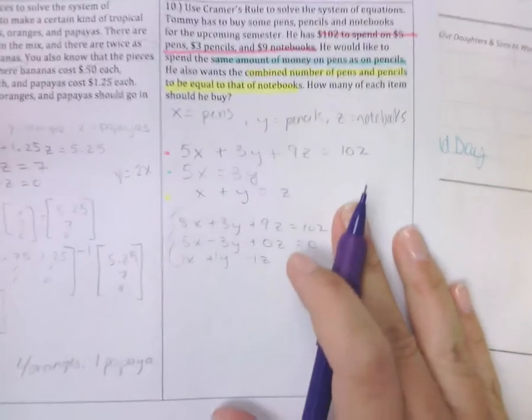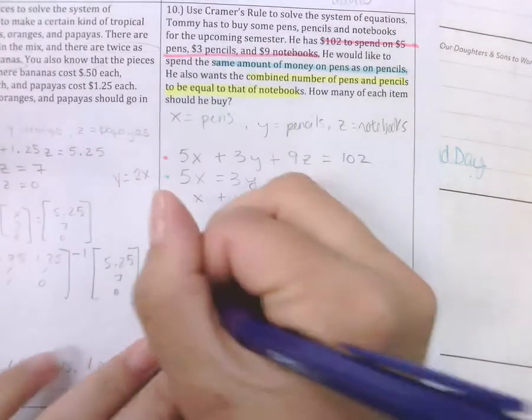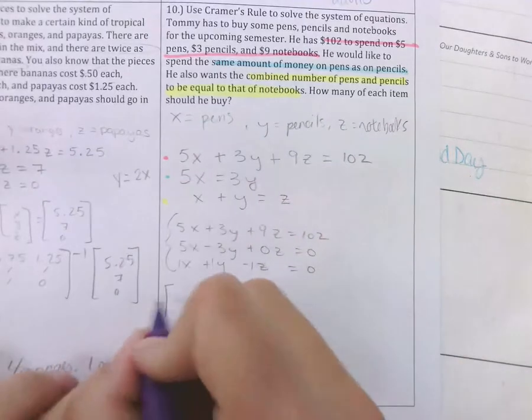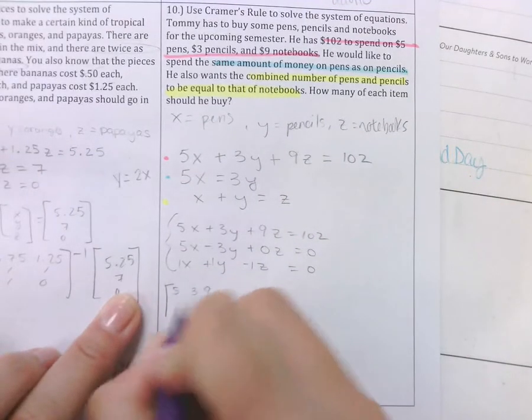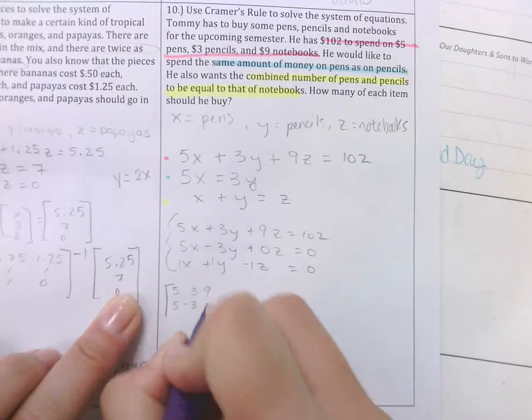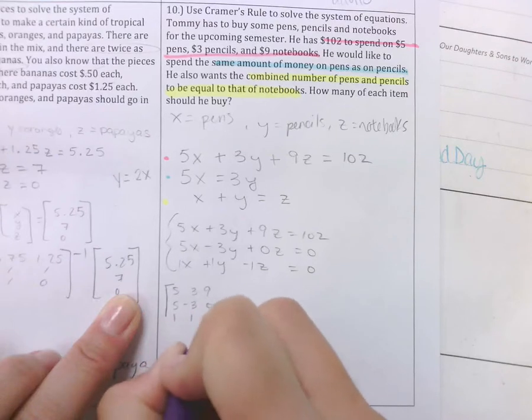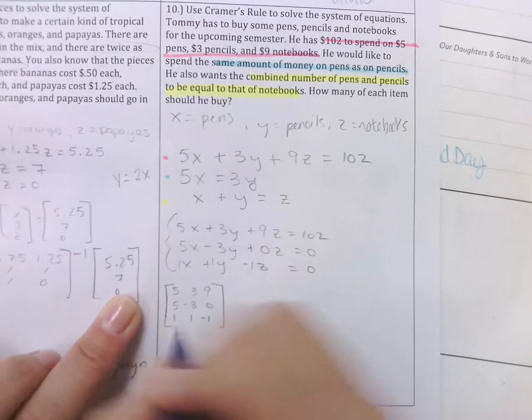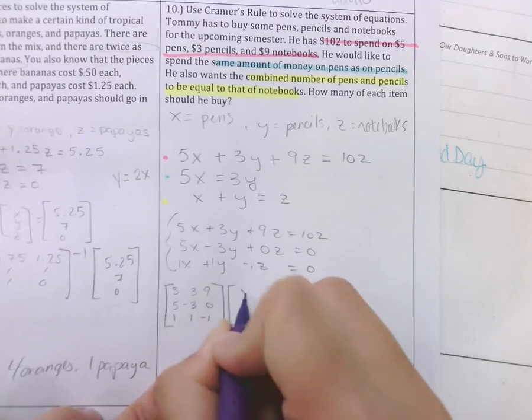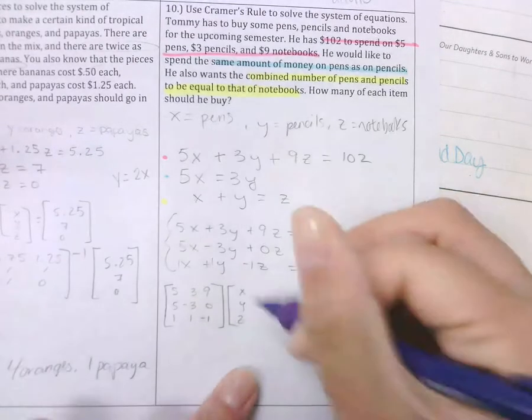Let's make this into a matrix equation. 5, 3, 9, then 5, minus 3, not negative, just minus 3, and then 1, 1. Are we doing determinants right now? I'm not doing them yet, I'm just writing the equation.